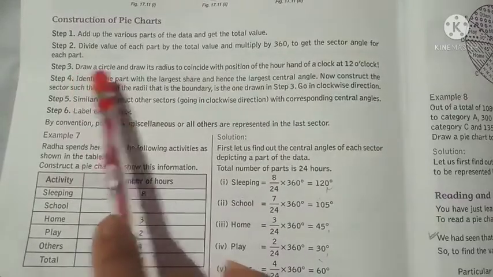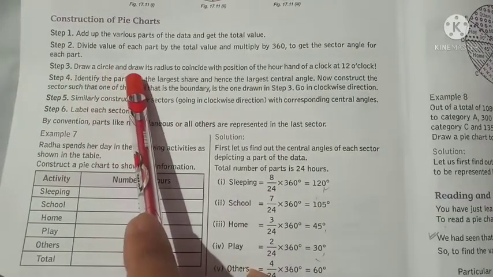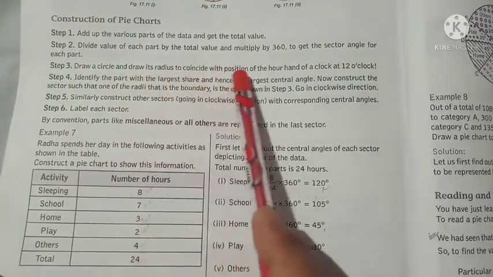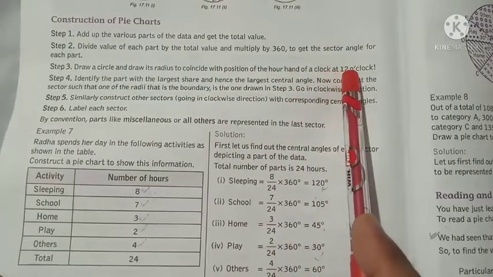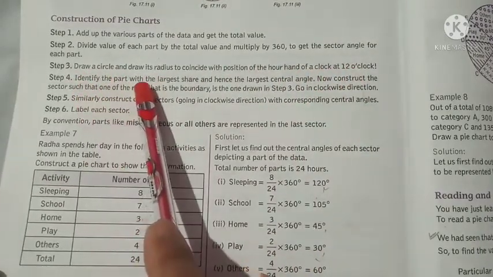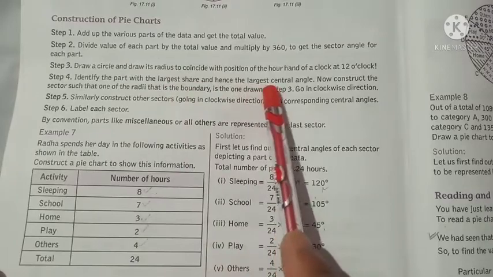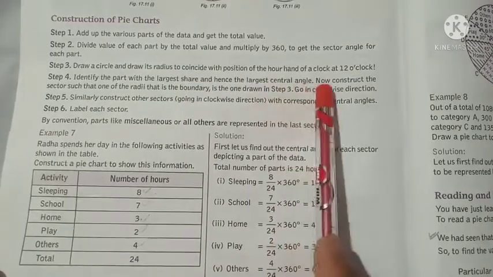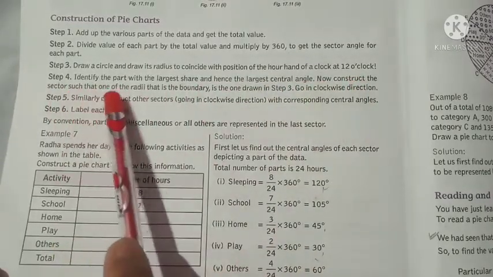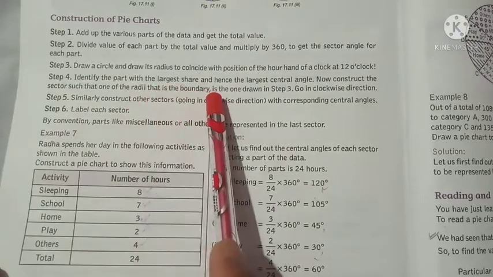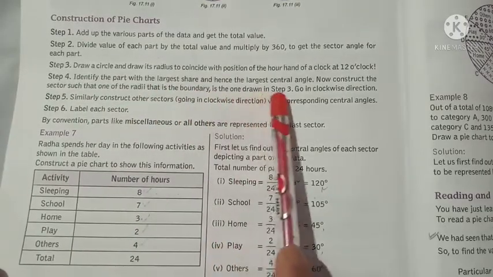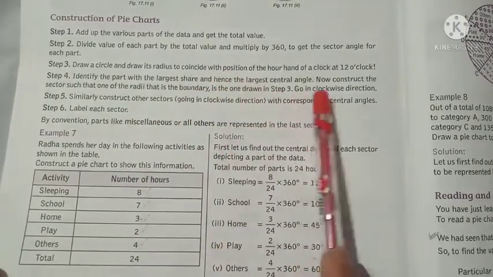Draw a circle and its radius, coinciding with the position of the hour hand of the clock. Identify the part with the largest share and hence the largest central angle. Now construct sectors such that one of the radii, that is a boundary, is the one from the previous step. Go clockwise.